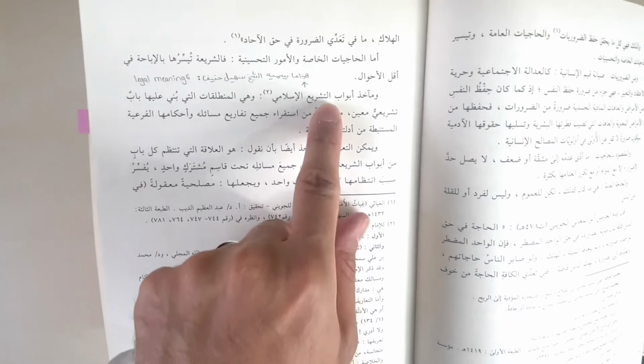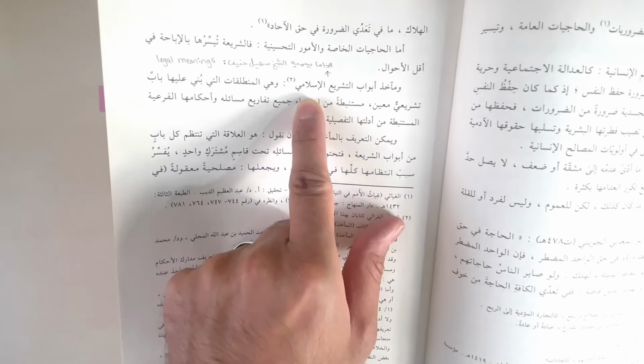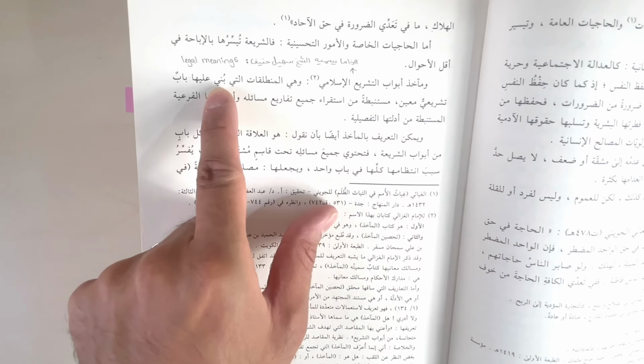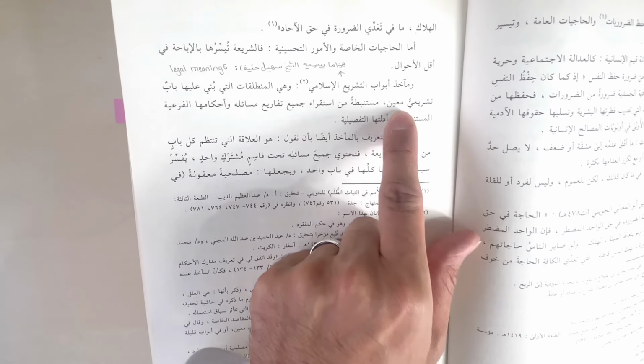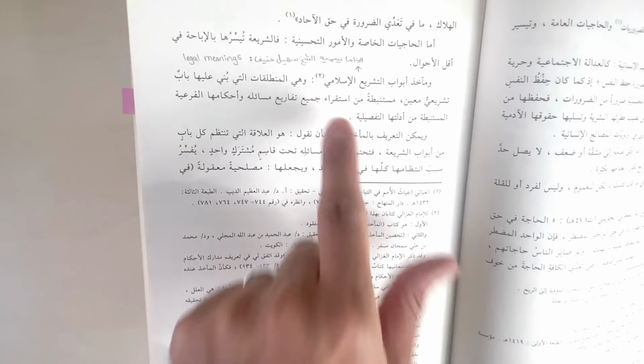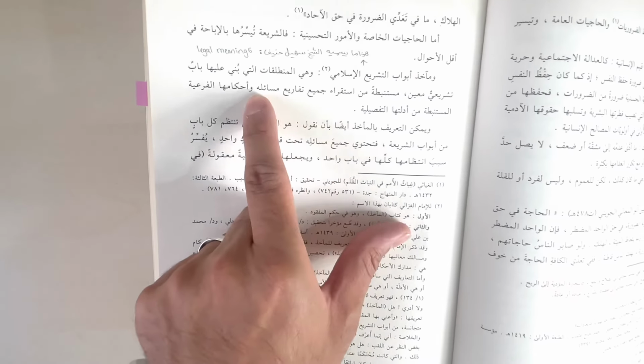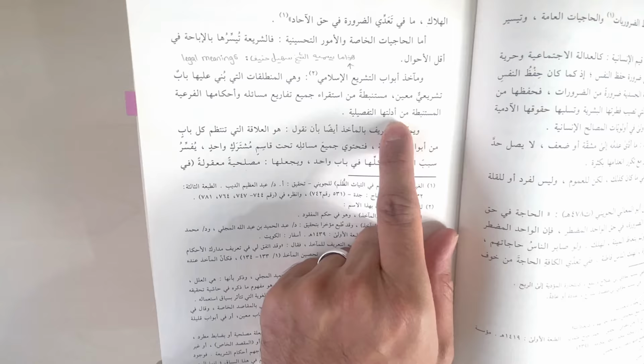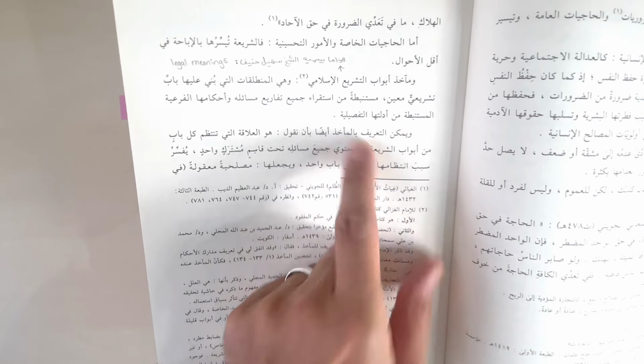He calls it مآخذ. ومآخذ أبواب التشريع الإسلامي وهي المنطلقات التي بني عليها باب تشريعي معين مستنبطة من استقراء جميع تفاريعه. We've heard this term before, istiqra', by the way, and this is something that Shaykh Anas Sarmini spoke about. Others have also spoken about it, Shatibi, Al-Qarafi, so many others, and I speak about it in the Hanafi book as well. مسائله وأحكامها الفرعية المستنبطة من أدلتها التفصيلية. So ma'akhid is what I kind of understood as Shaykh Shareef Hatim's term for legal meanings.